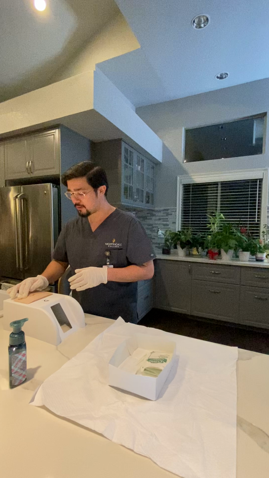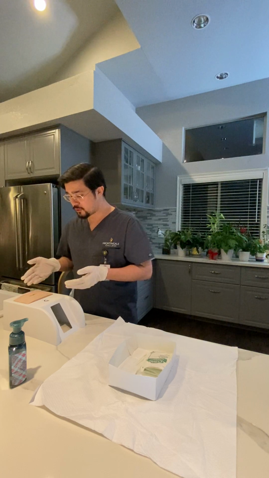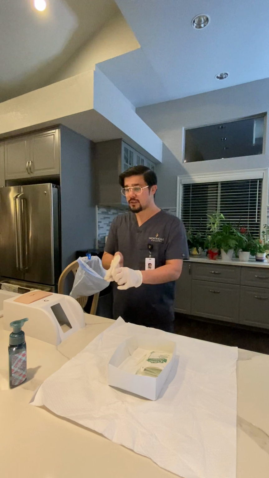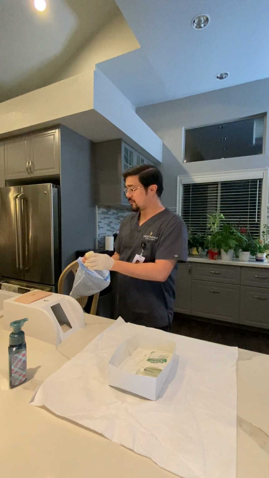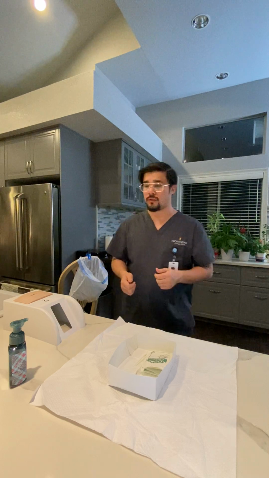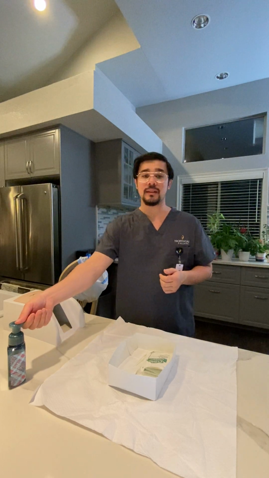Wound looks okay, so I'm going to change my gloves and begin the cleaning of the wound. Go ahead and throw that into there. I'll go ahead and sanitize my hands again.